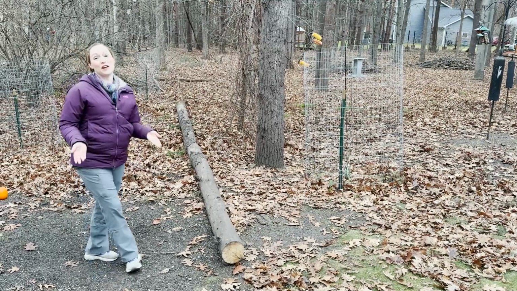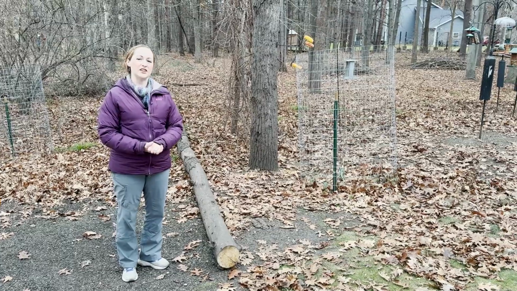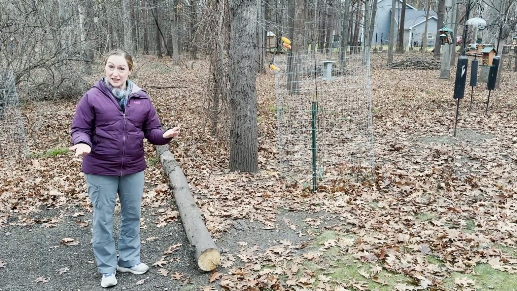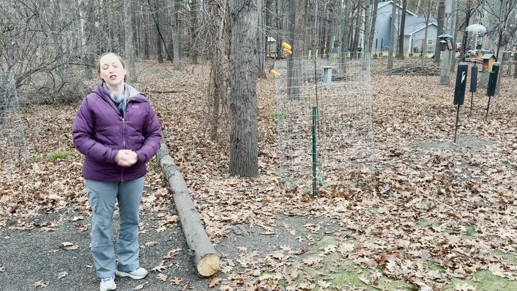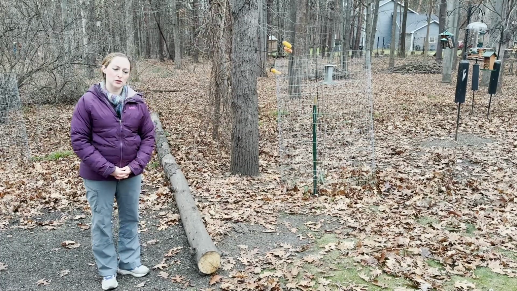So I hope that helps you understand the importance of coarse woody debris in our landscape ecosystems, and helps you stop and think after windstorms and other events. Think about how much and how you want to approach cleanup.